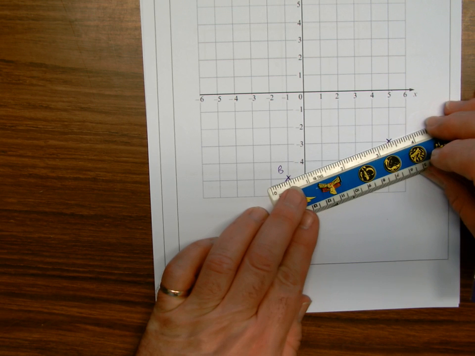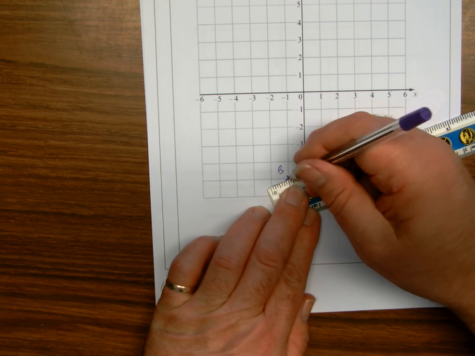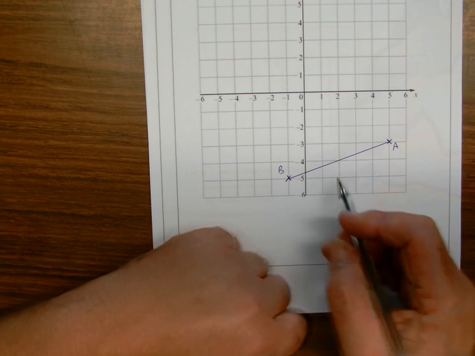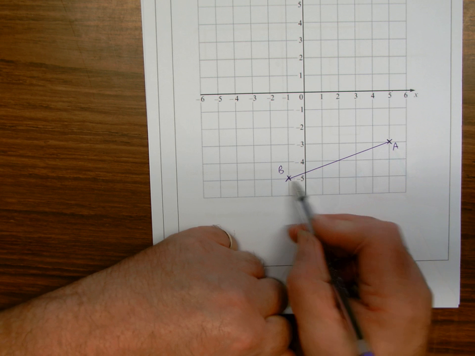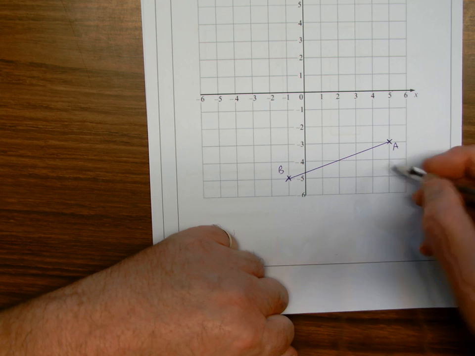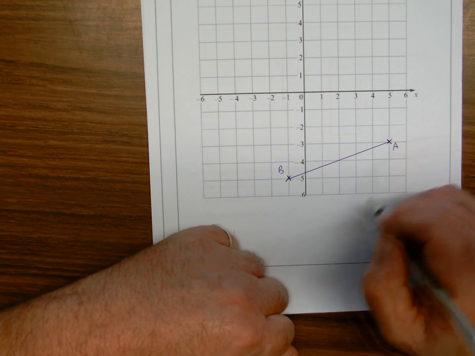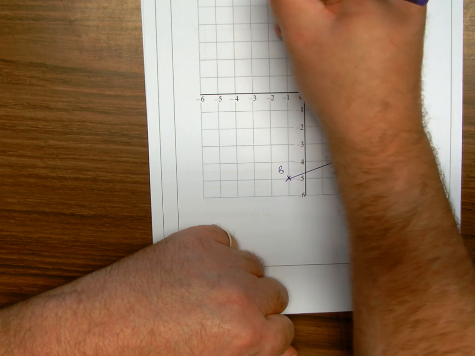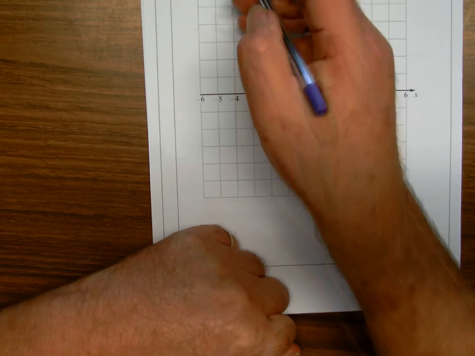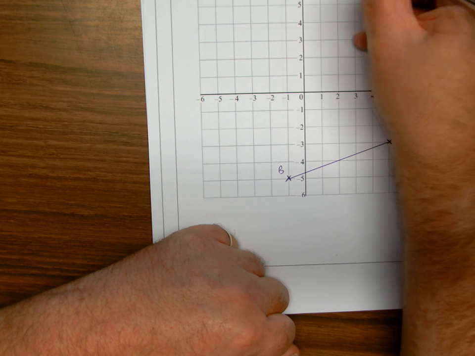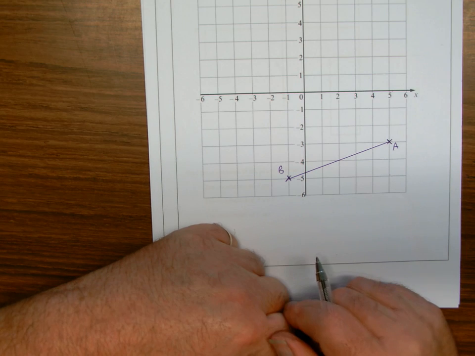So if I just join those up, and then if you look at the squares, to go from B to A, I'm going 1, 2, 3, 4, 5, 6 squares across and 2 up. So I'm going 6 across, 2 up. If I want to find the midpoint, I do half of that. So that means I go 3 across and 1 up. And that will locate the midpoint for me.